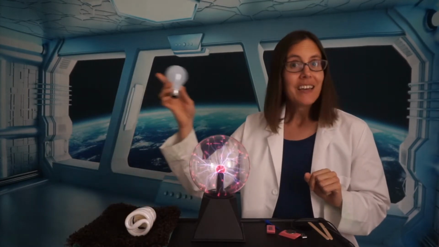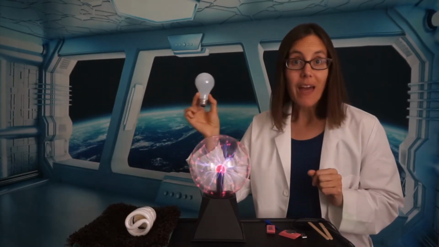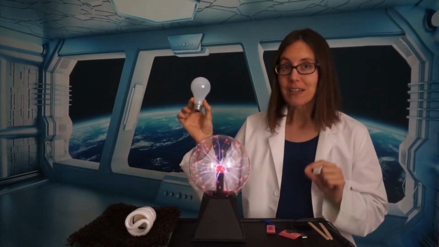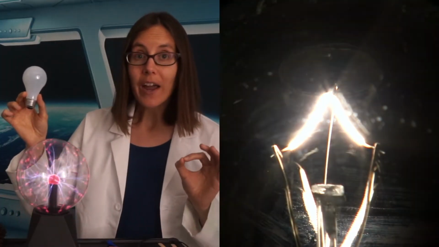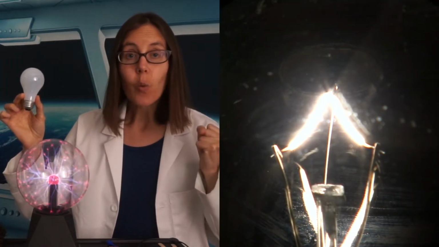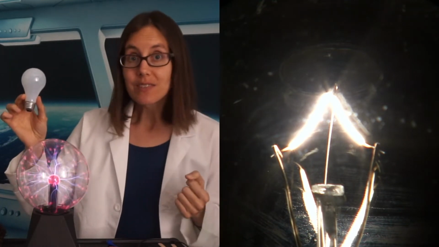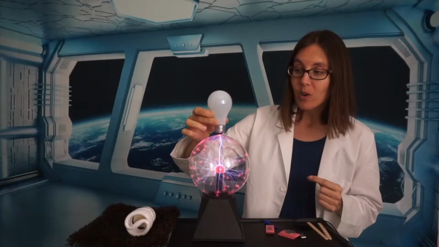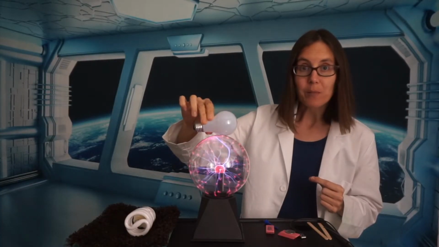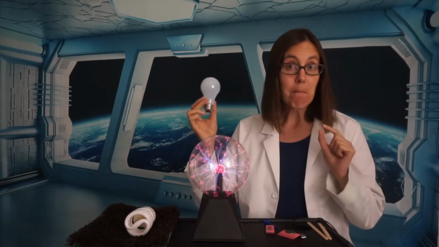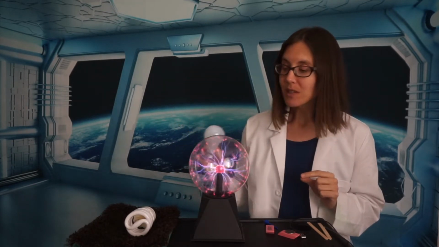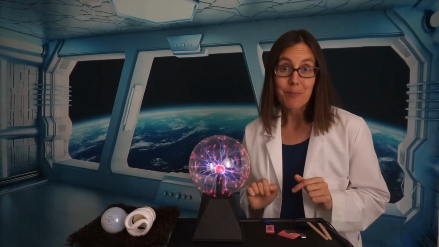But this is an incandescent light bulb, and its mechanism is very different. This light bulb has a small wire called a filament on the inside, and when electricity runs through that wire, it heats it up so hot that the wire glows, and that's what gives the light. It takes much more energy to do that. And so this light bulb, no matter how I try to set it up on a plasma ball, there's no way I'm going to get this light bulb to light up because it takes much more energy to get this light bulb to light than it does the fluorescent light bulb.